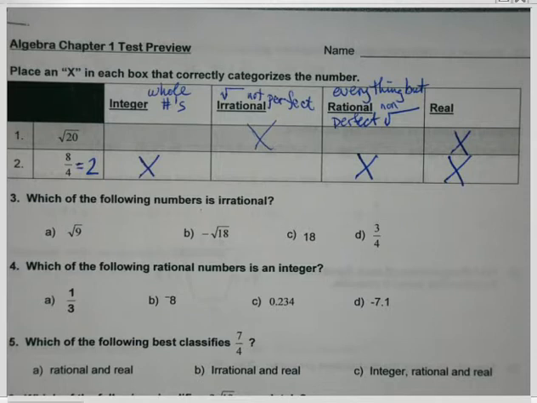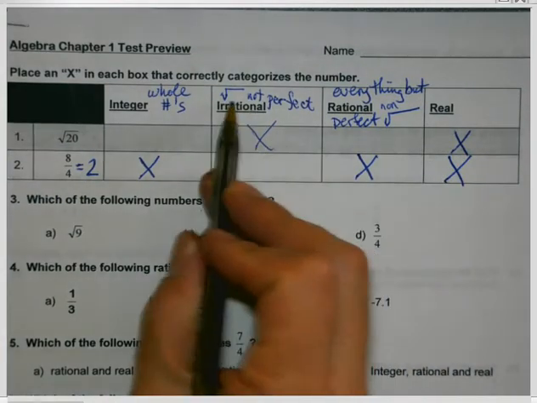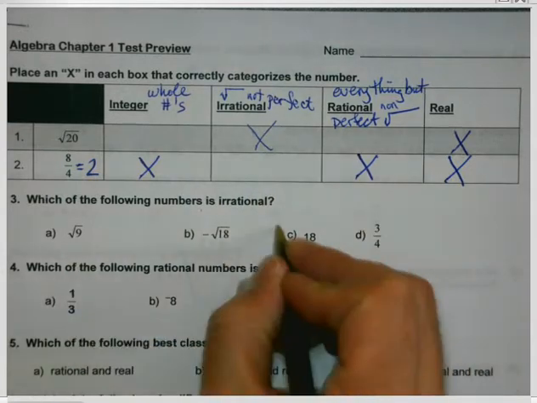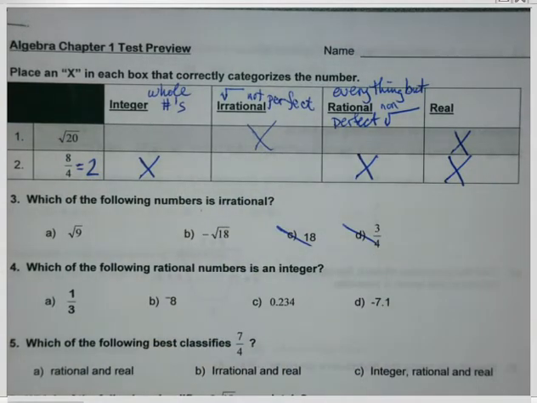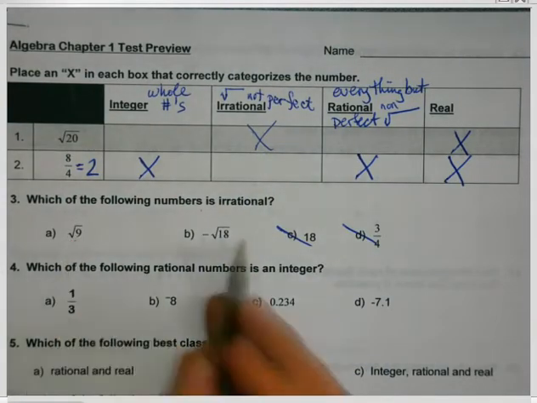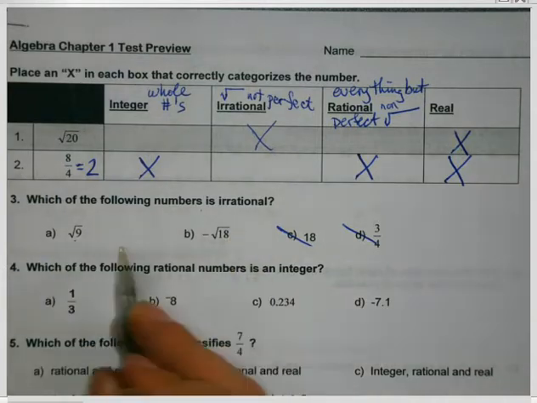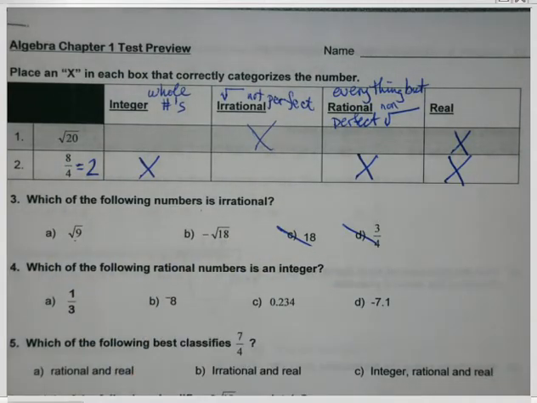Now, when we get to 3, same idea, except now it's just 1, and we're saying which of the following numbers is irrational. So there's only going to be 1. Okay, remember, irrational has to be something with a square root, so we know it's not one of those two. Which one of those two, if you punch in the calculator, doesn't come out nice? B.